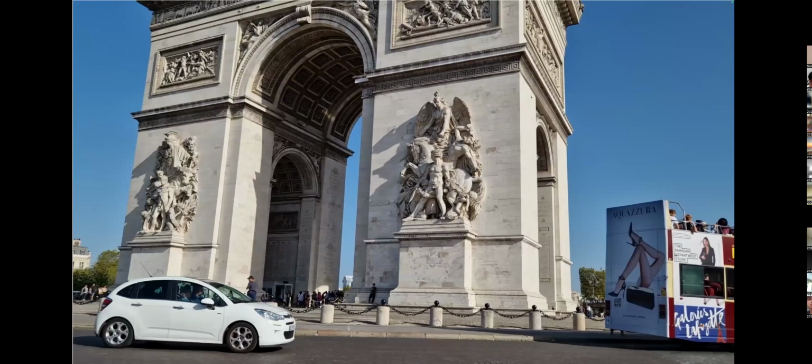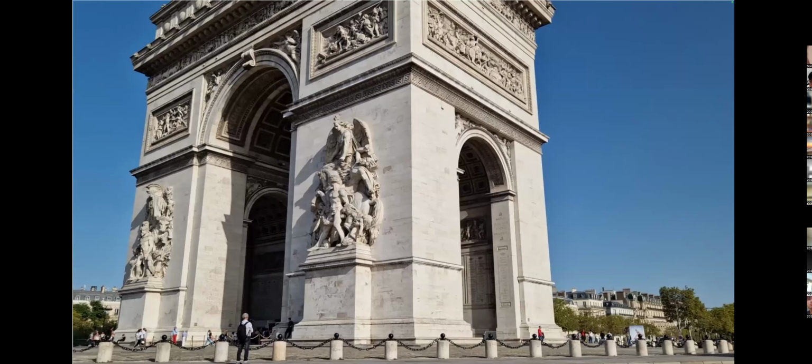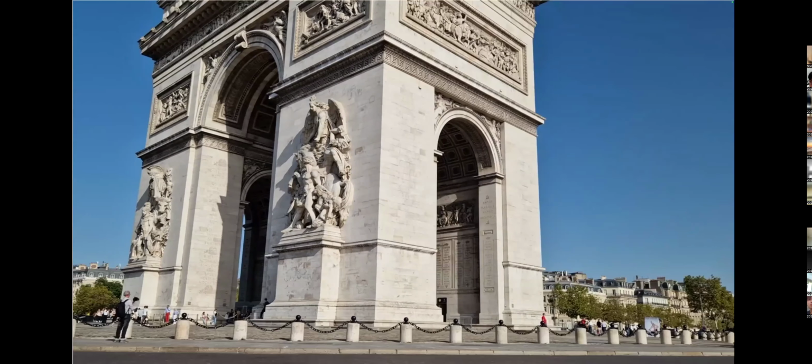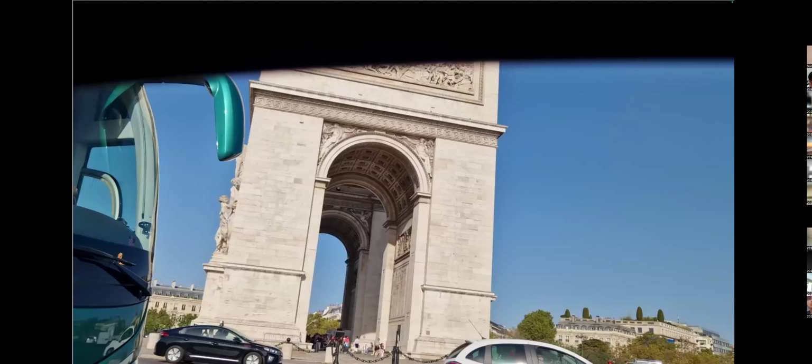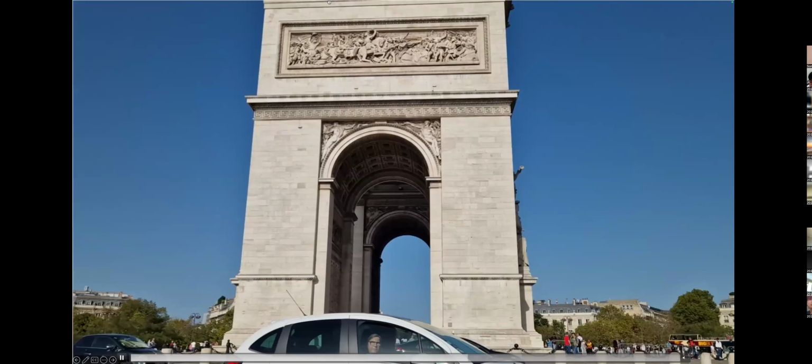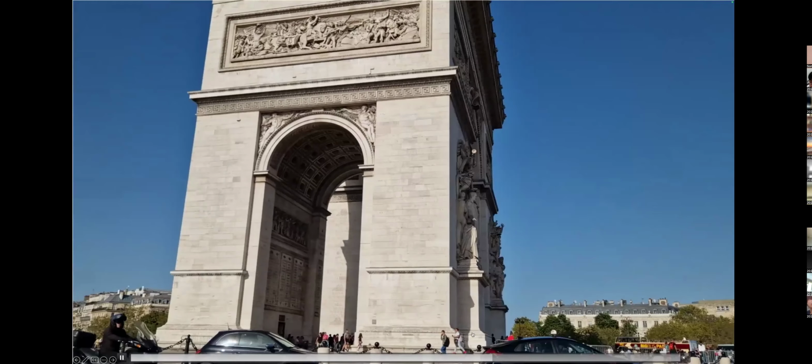But as you can see here, this bus completely occludes the entire scene, and you have moving cars and moving humans in here. So how can we really reconstruct such a complete scene?